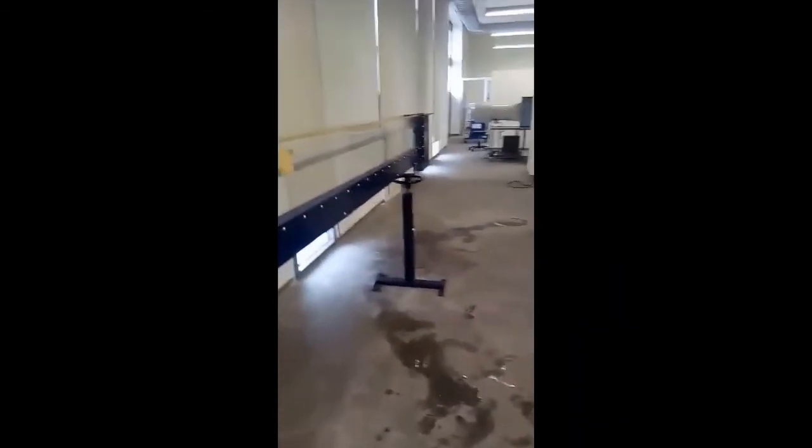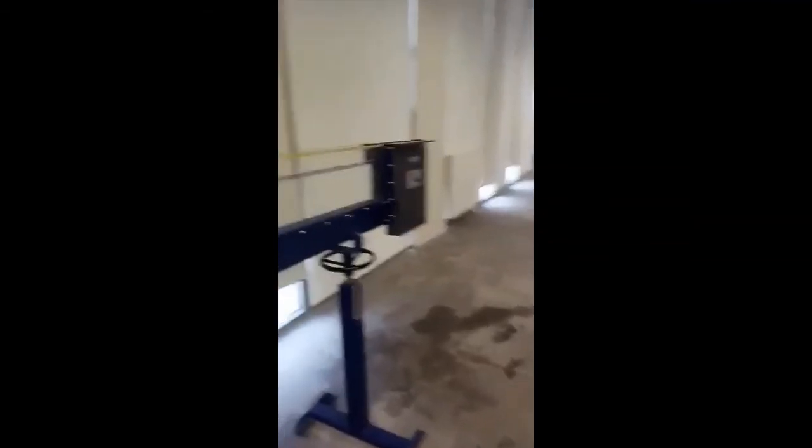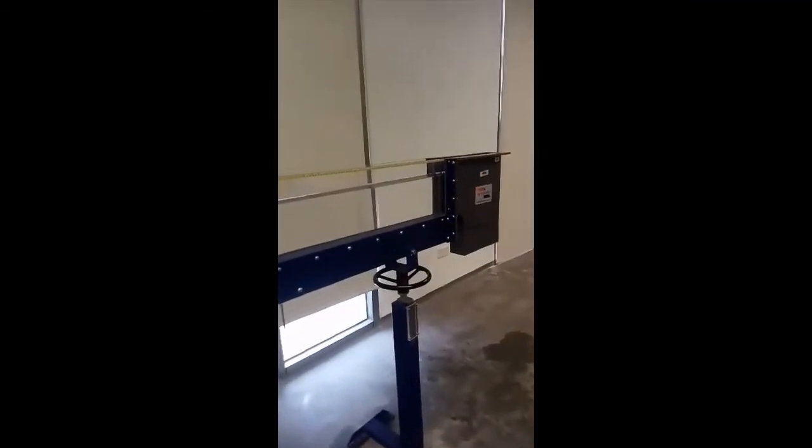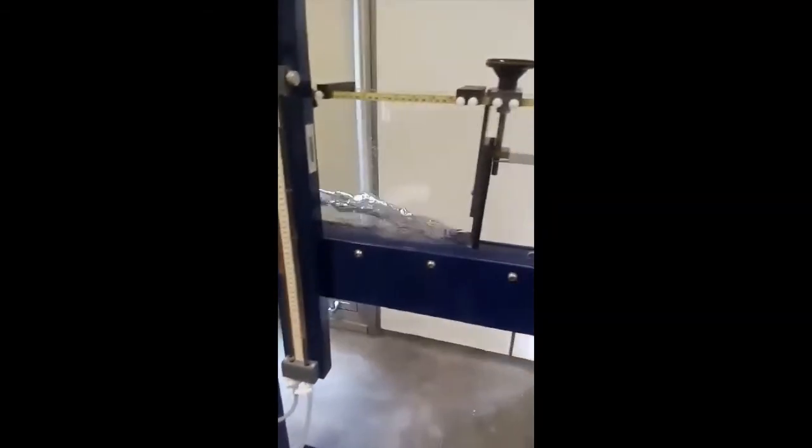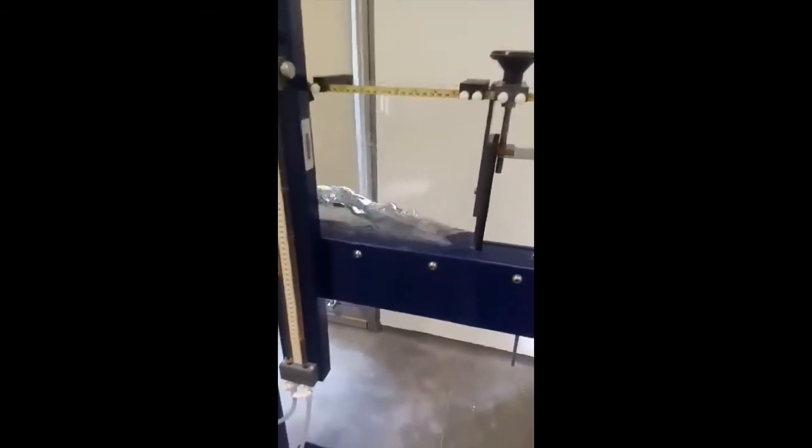We need to wait a bit until the water level in this tank reaches its real potential. And as you see, it started to produce a hydraulic jump slowly.